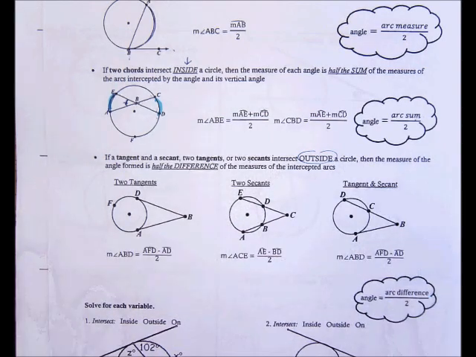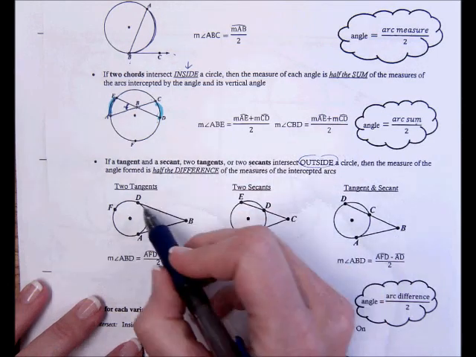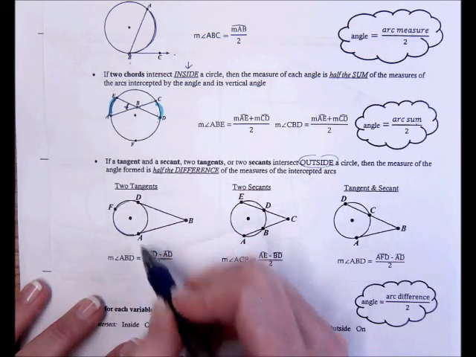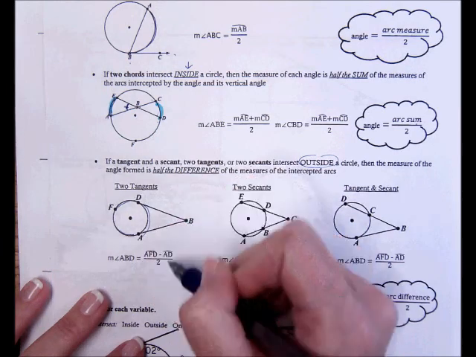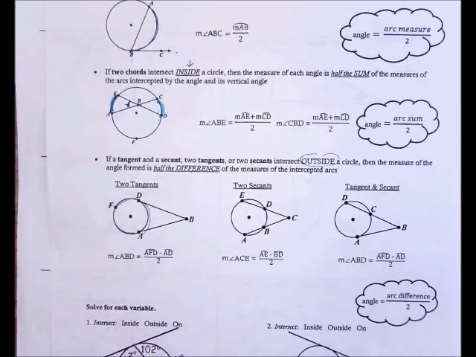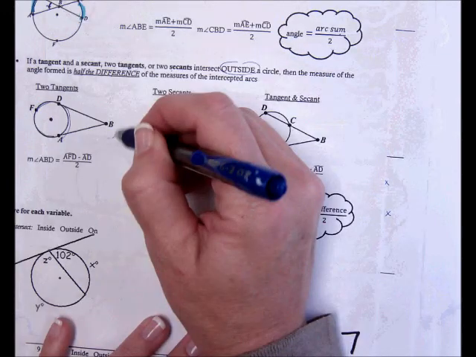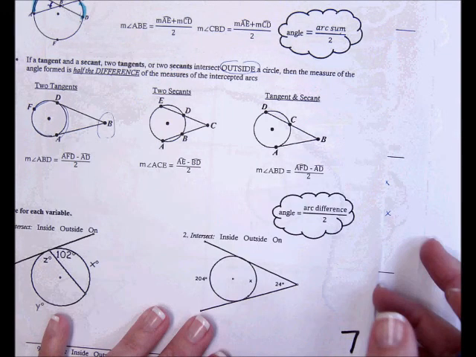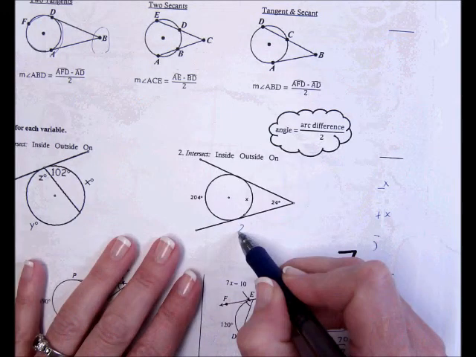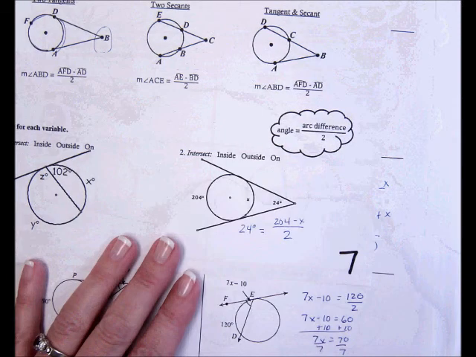So I know that my angle measure, 86, is equal to half of 112 plus x, so 112 plus x divided by 2. Here I'm going to put 86 over 1, and I'm going to cross multiply. So in this situation, I have 172 is equal to 112 plus x. I'm going to subtract 112. So 60 is equal to x, and so I know that x is 60 degrees. And again, this is inside the circle. So that gives you an example of that one.